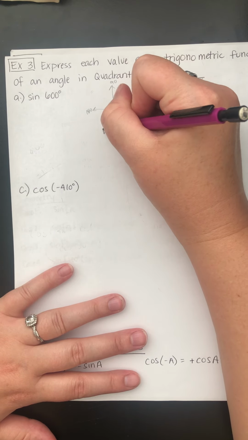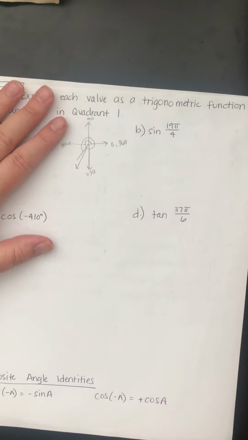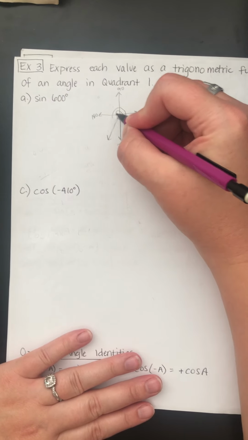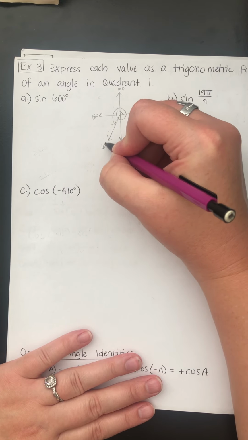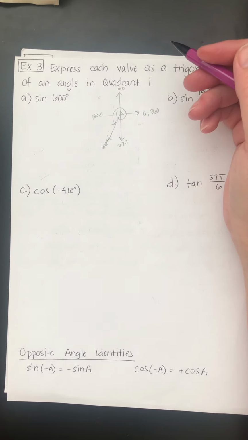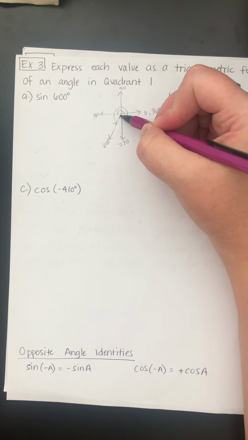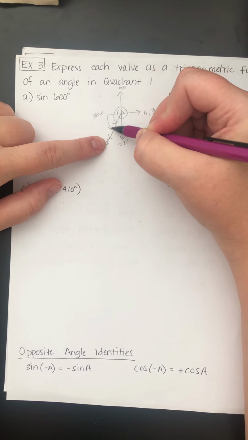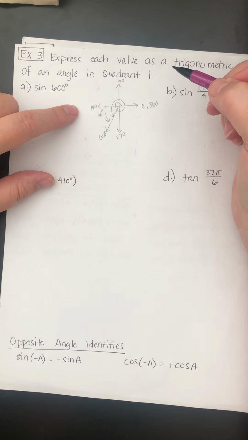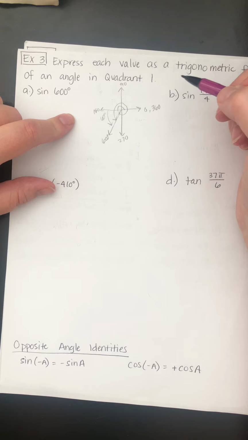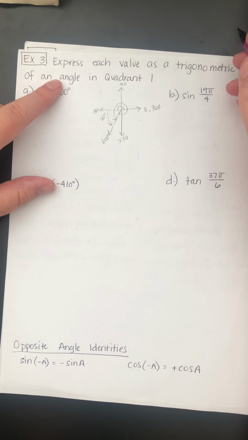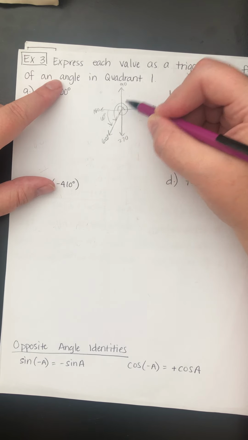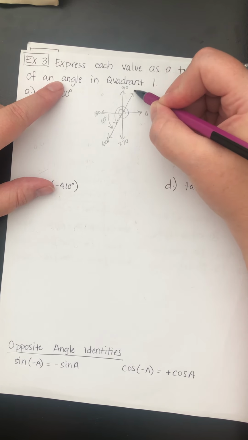Oh, it's more like this. 240 is more like that. Okay, you end up down here at 240. This is 600 degrees. They want our angle to be in the first quadrant. So from 180 to 600, it's 60 degrees right here. That's the difference between 180 and 600. They want us to express our angle in the first quadrant. If you were to go opposite this 600 degree angle, you'd be in the first quadrant at 60 degrees.